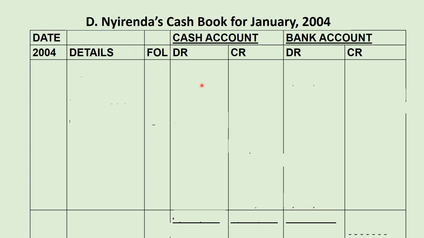This is when all this happened. In the first column we put the date, the second we put the details, the third is called the folio column.